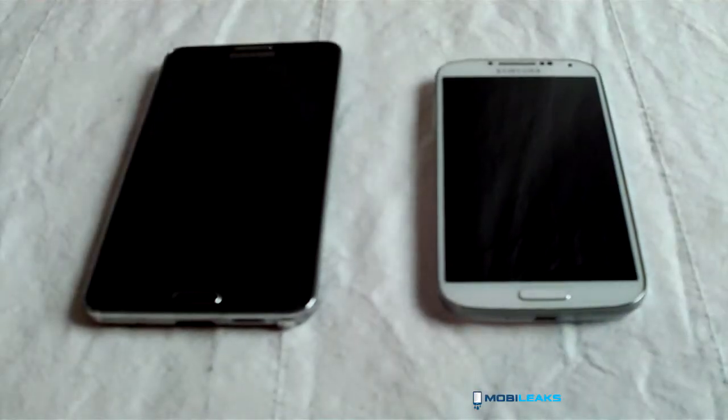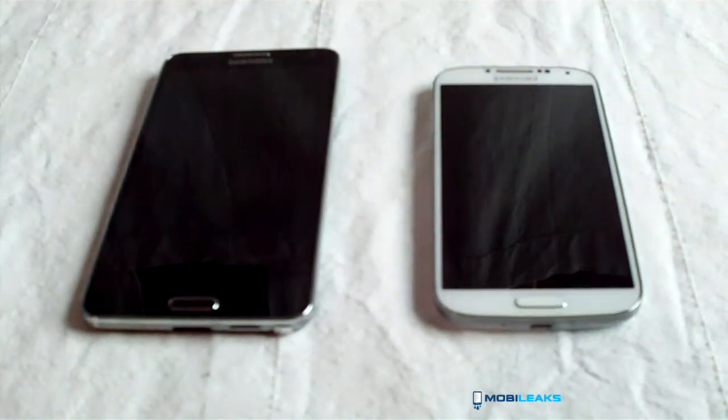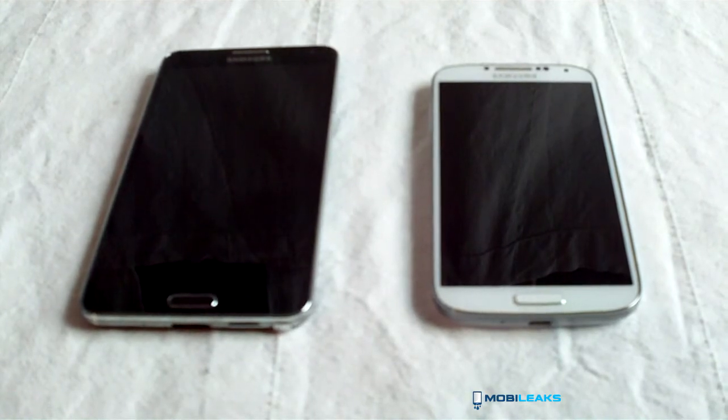Hi guys, so today we're gonna compare the Samsung Galaxy Note 3 with the Samsung Galaxy S4.